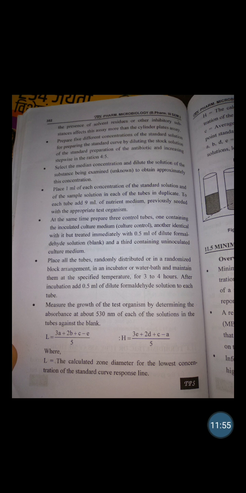Where L is the calculated zone diameter for the lowest concentration of the standard curve response line, and H is the calculated zone diameter for the highest concentration of the standard curve response line.